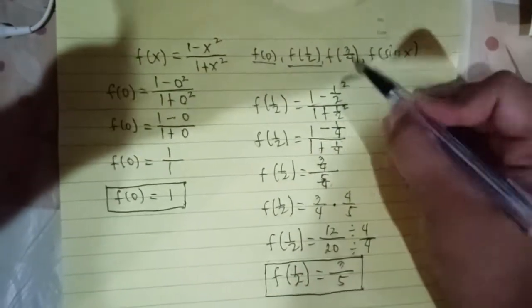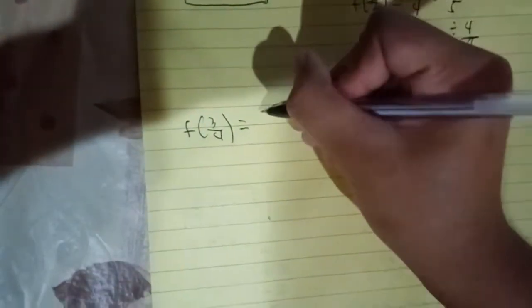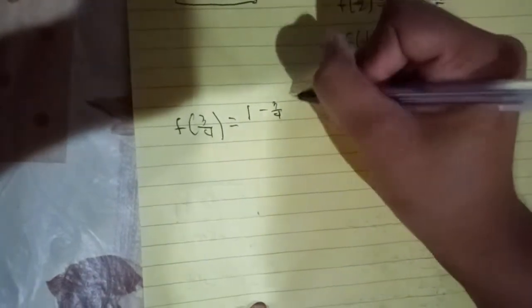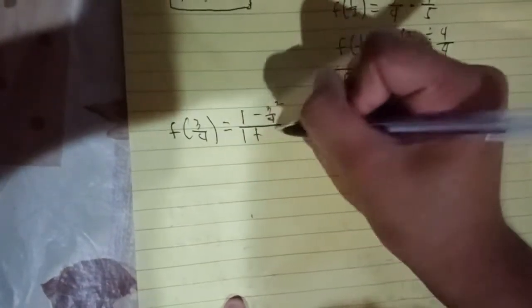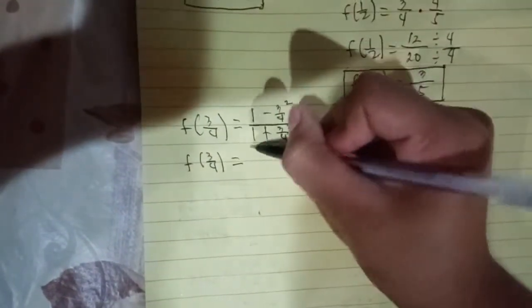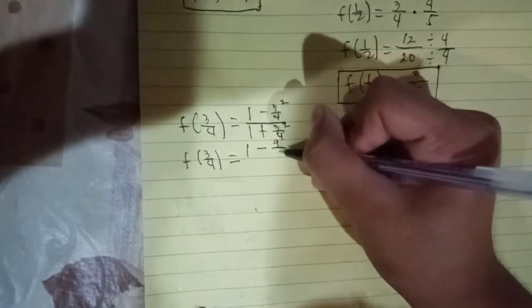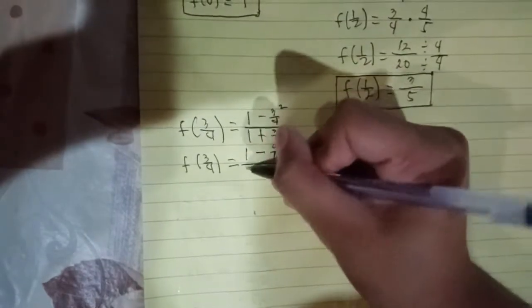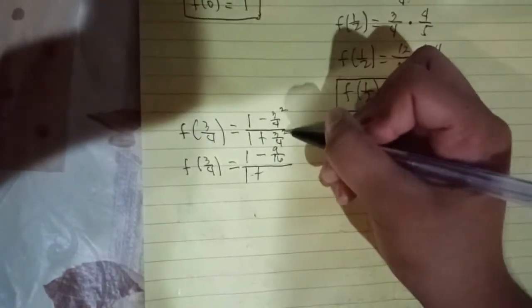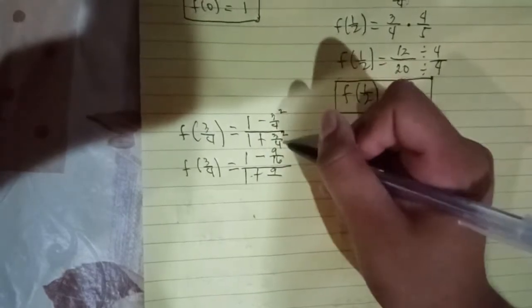So now we are going to solve the f of 3 over 4. So f of 3 over 4 is equal to 1 minus 3 over 4 raised to the power of 2 over 1 plus 3 over 4, again raised to the power of 2. So f of 3/4 is equal to 1 minus, so distribute, 3 times 3 is 9 over 4 times 4 is 16 over 1 plus, again distribute, 9 over 4 times 4 is 16.